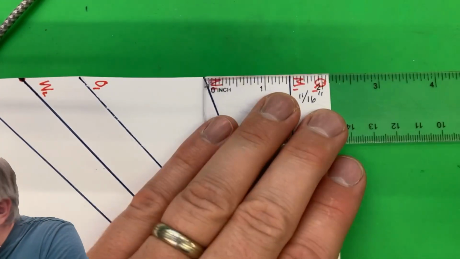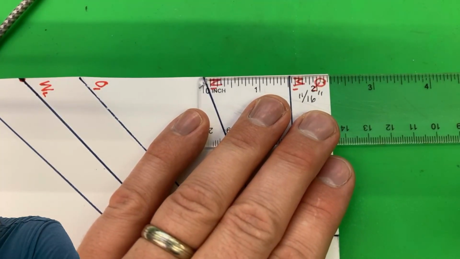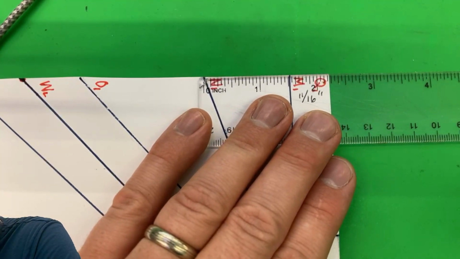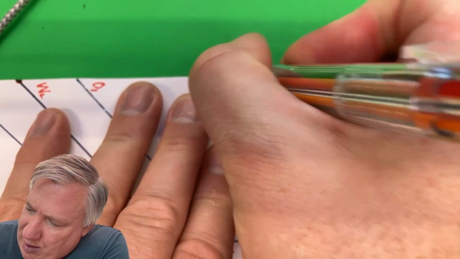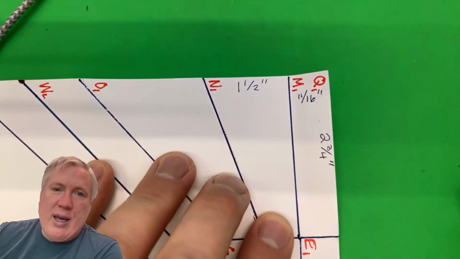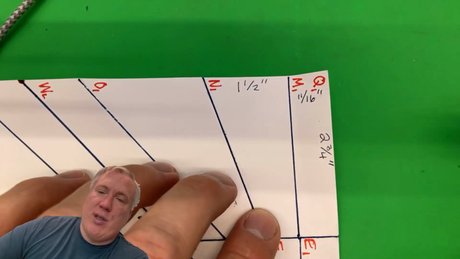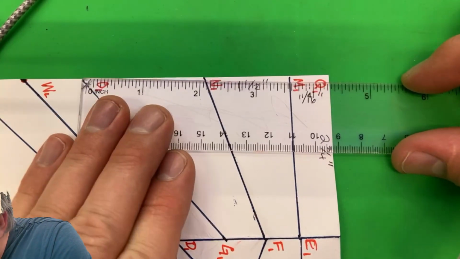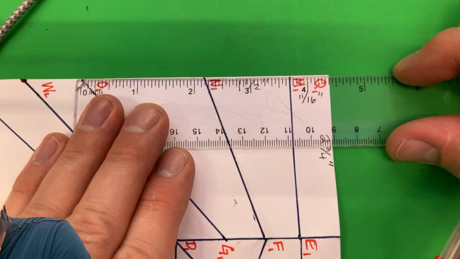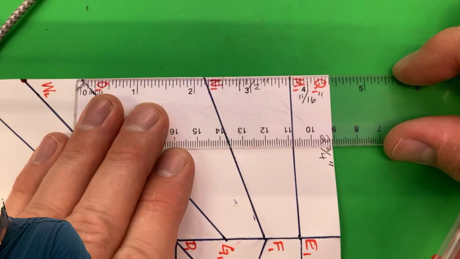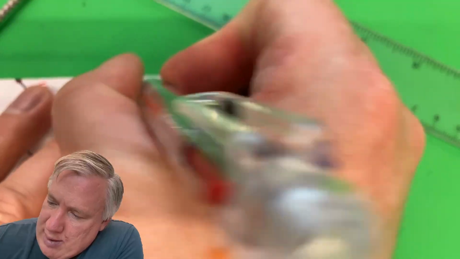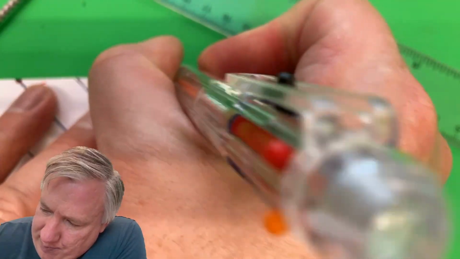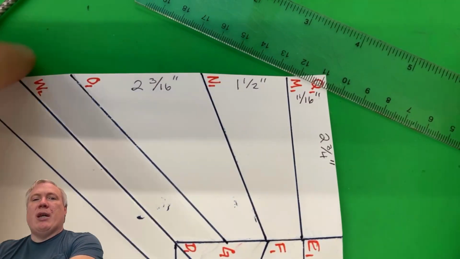Okay, and then it looks like 1.5 if I'm going to the closest thing, 1.5 inches, and so on. Okay, I'm gonna do one more just so that you get a sense of this. But yeah, I mean, you get the gist. There's 2 3/16. Okay. So that's your objective.